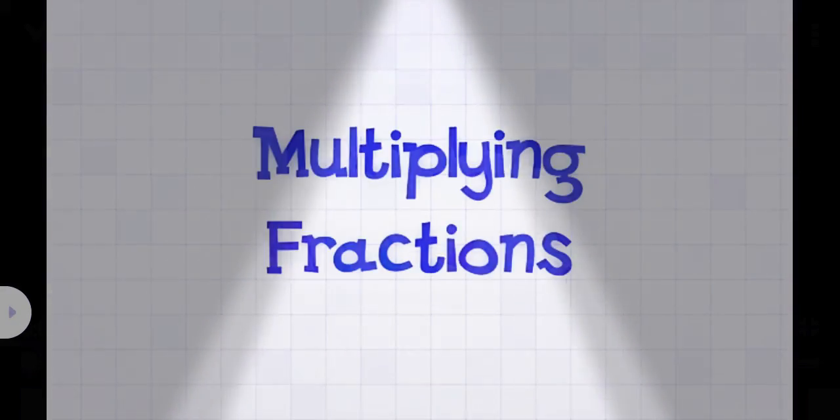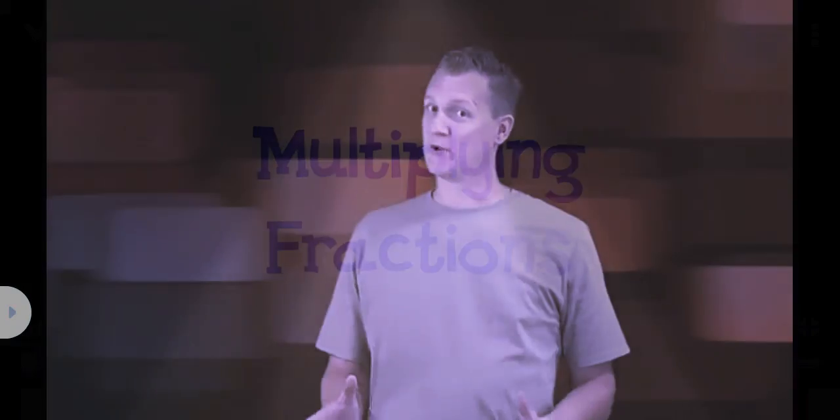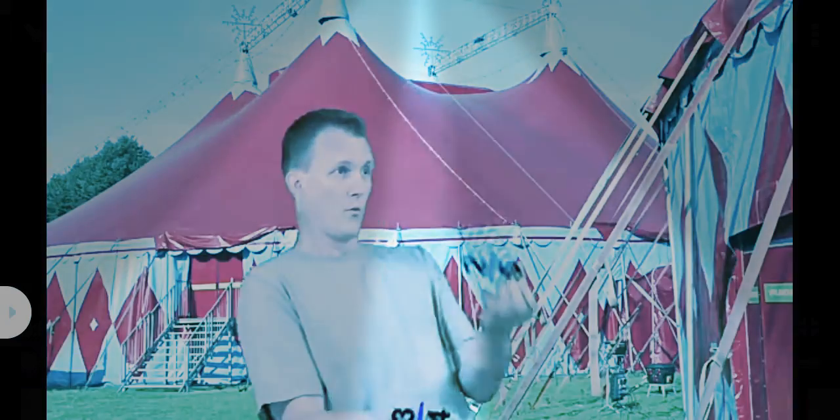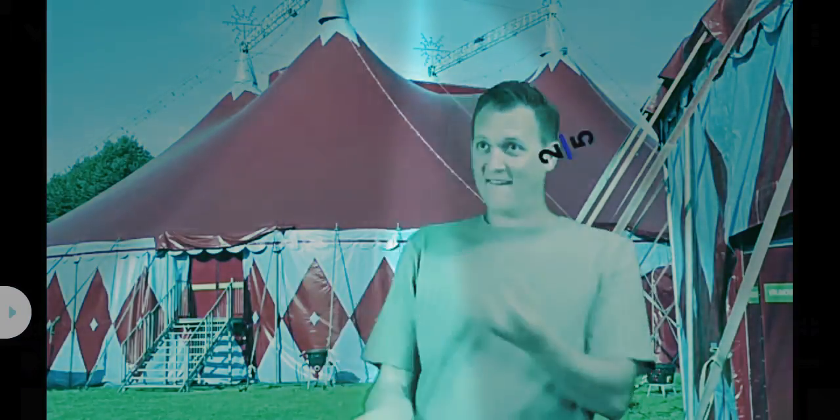You may have noticed that we've been talking an awful lot about fractions around here lately. Well, now I'm going to tell you something you can do with fractions that's really easy. No, not juggling fractions, although that is pretty easy for me. I'm talking about something even easier than that. I'm talking about multiplying fractions.